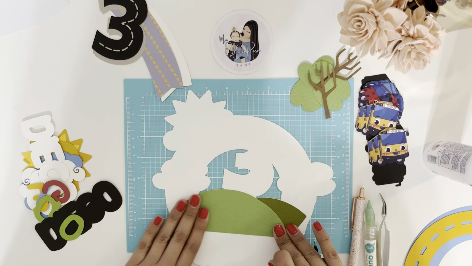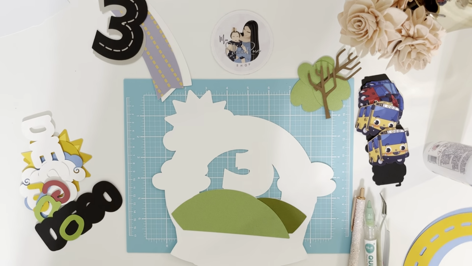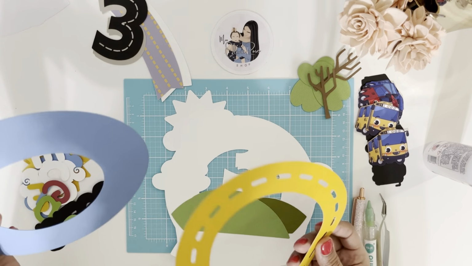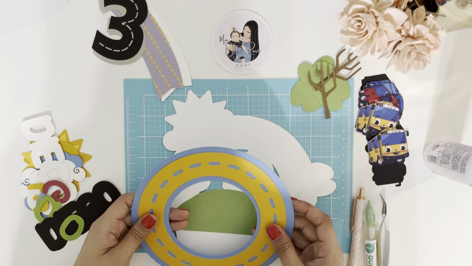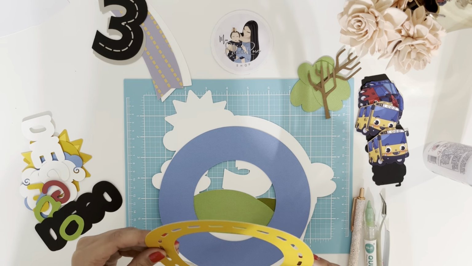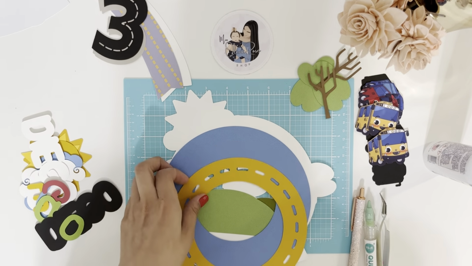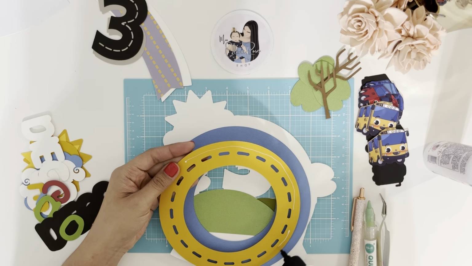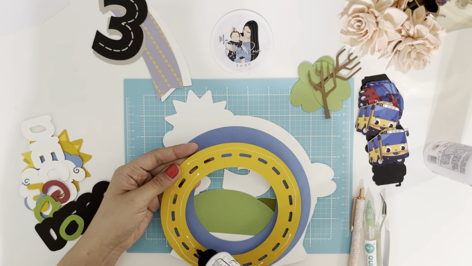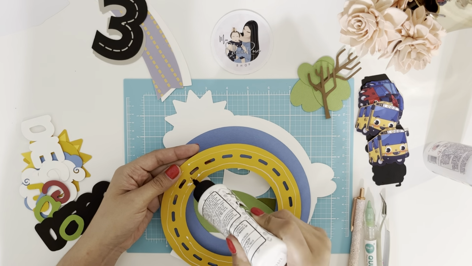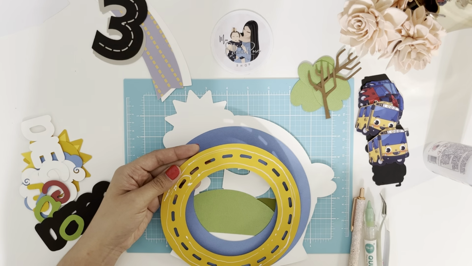The first question that I got was, do you choose your cardstock before cutting, or do you choose as you go? I definitely choose my cardstock before cutting. I'll match them up to one another, make sure that the color palette looks good. And sometimes I do change it up as I'm cutting, but that's very rare.